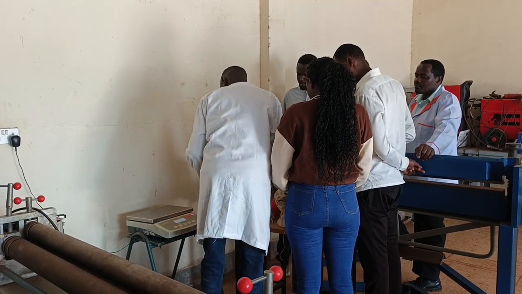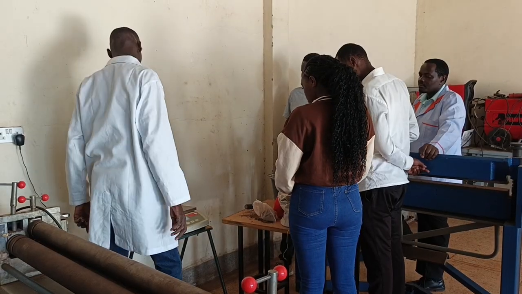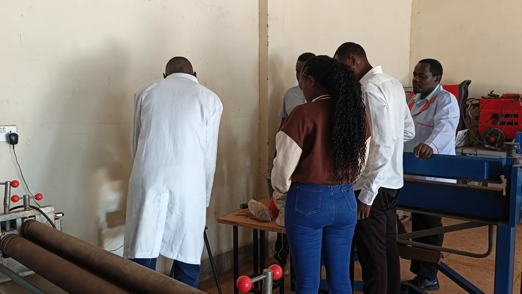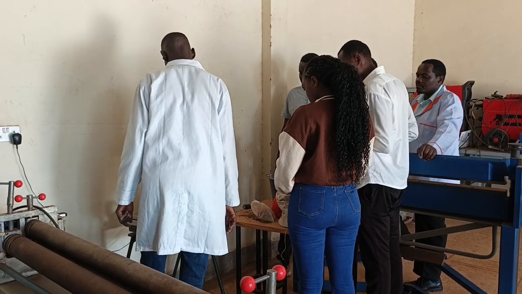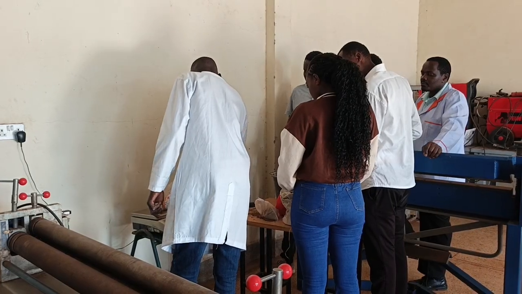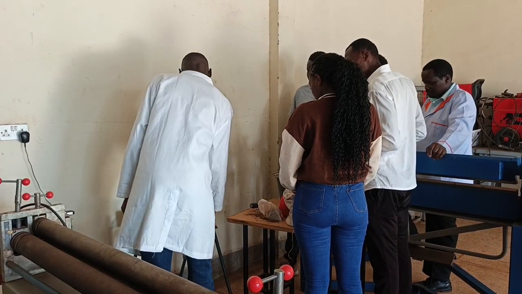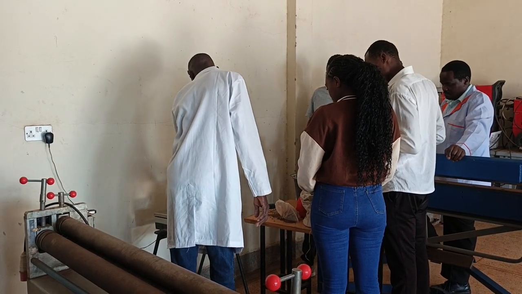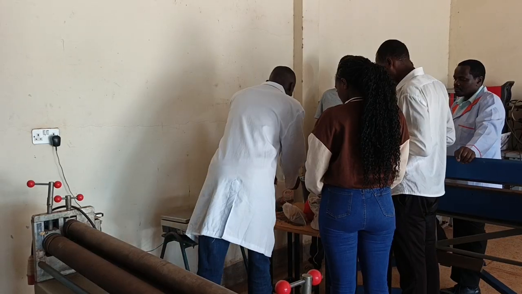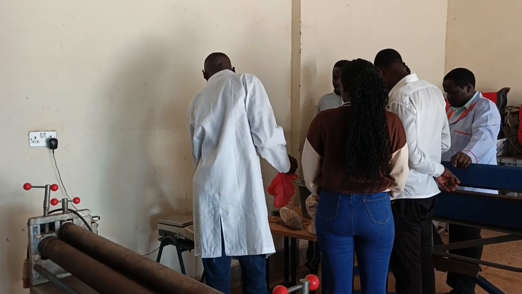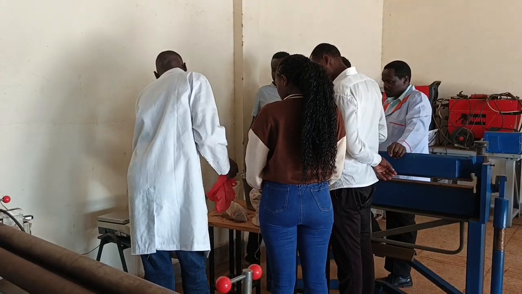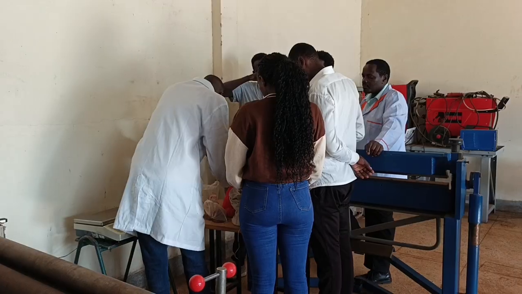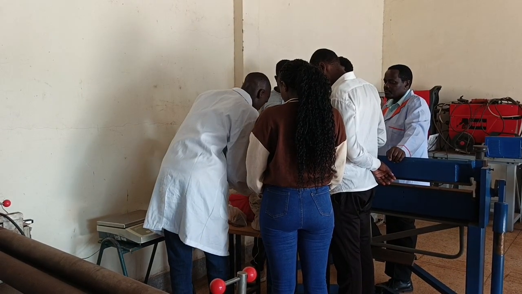But first we must take the measurement. So I'm going to measure my ballast.